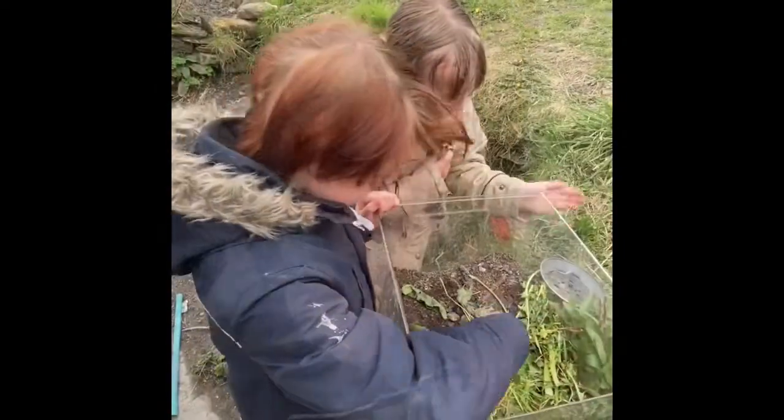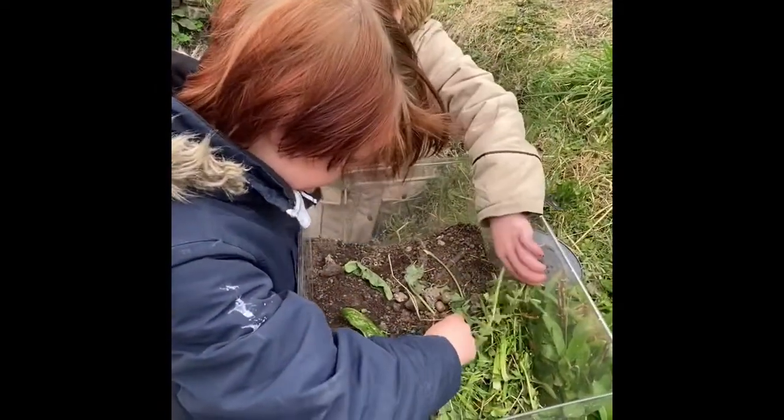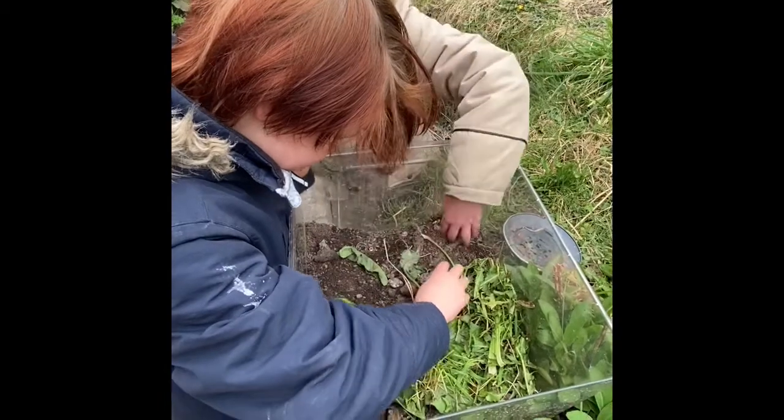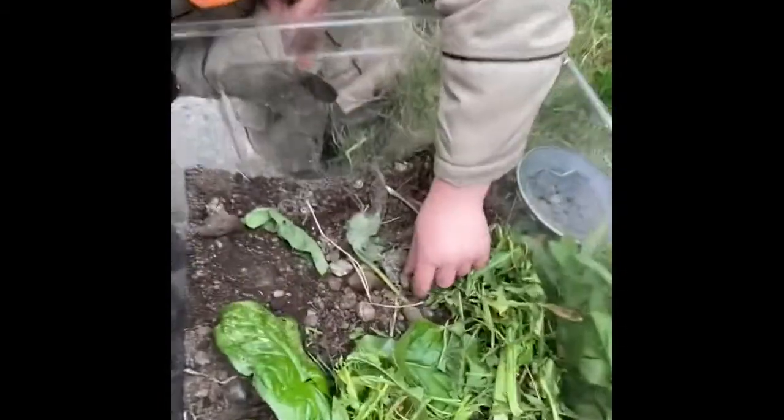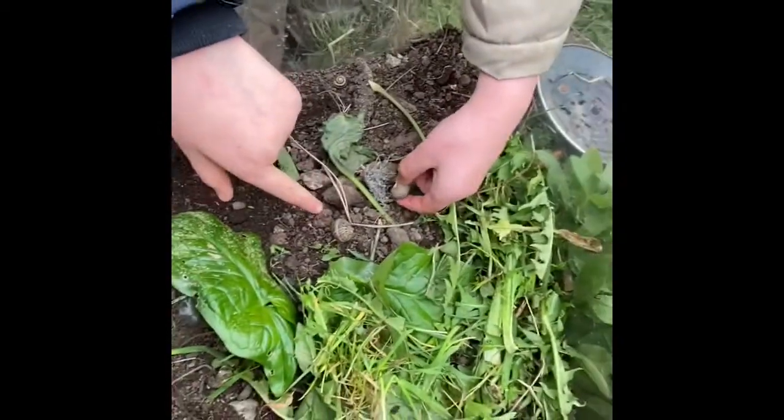So, we got a big box and we got some leaves. We got some dandelion leaves. We got some normal leaves. We got some normal compost. Yeah, we collected our snails. We got one there. We got one there. They're not dead. They're just in the shell.